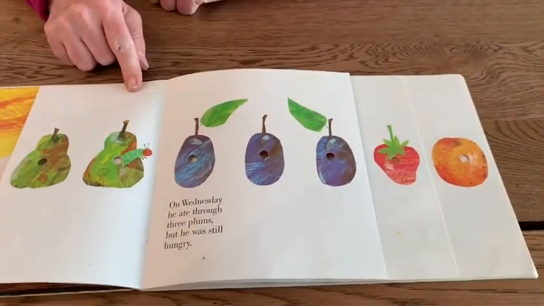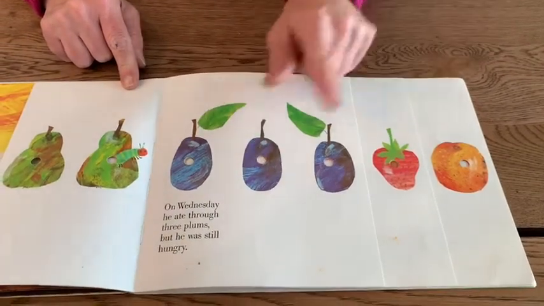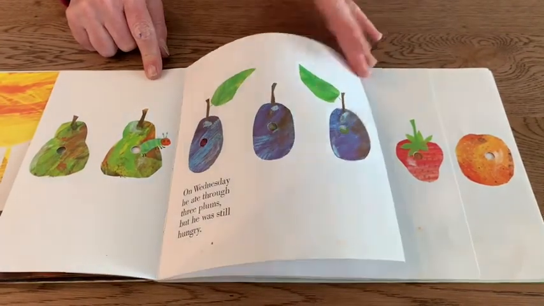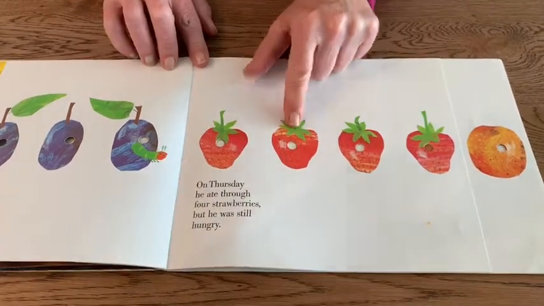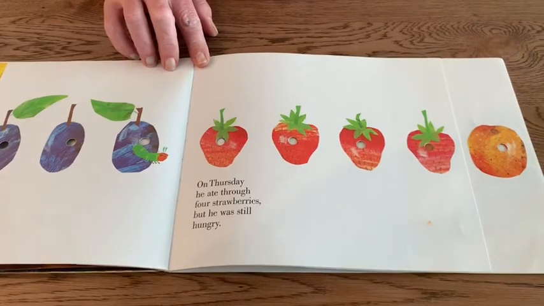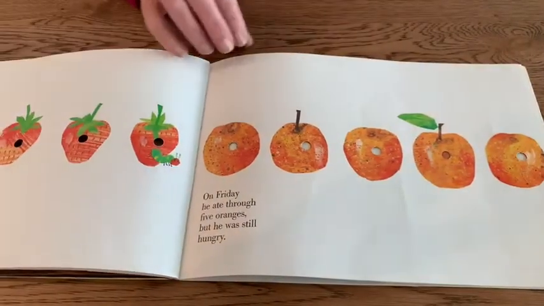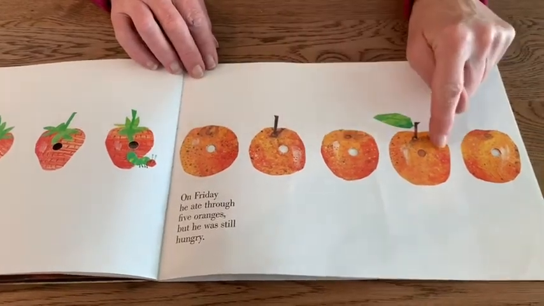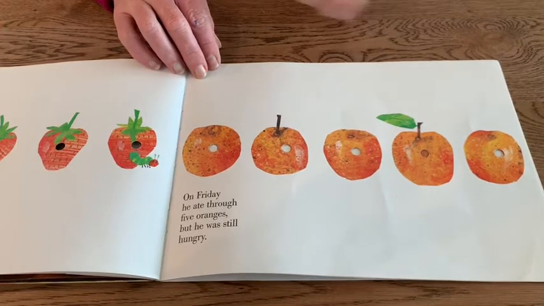On Wednesday, he ate through 3 plums. But he was still hungry. On Thursday, he ate through 4 strawberries. But guess what? He was still hungry. On Friday, he ate through 5 oranges. But he was still hungry.